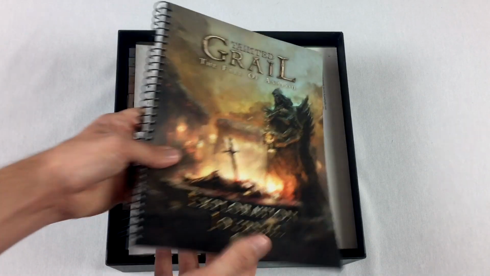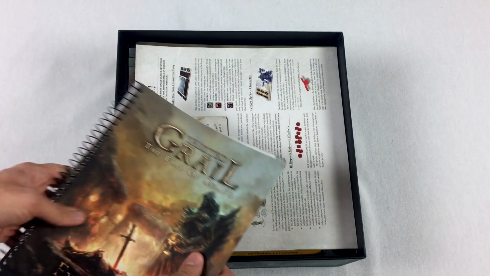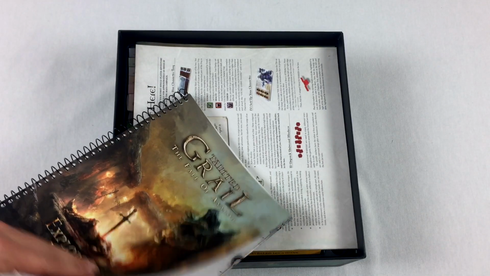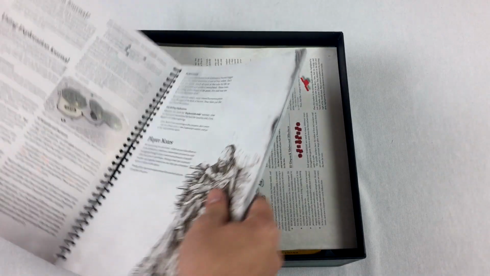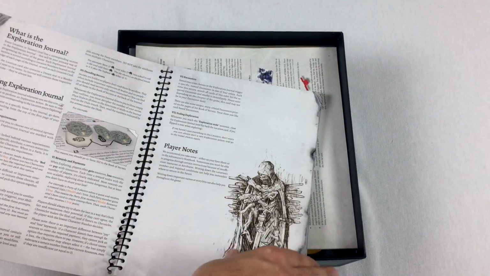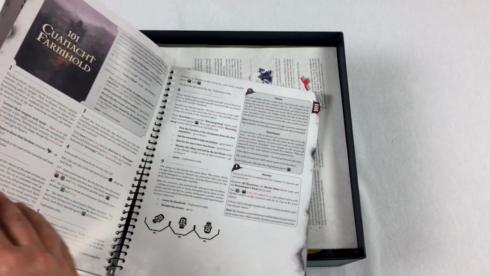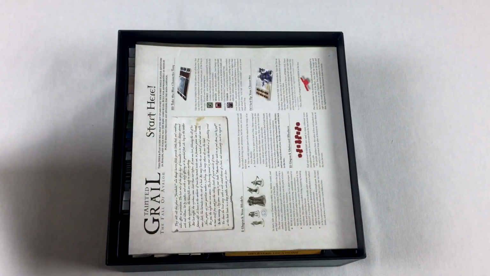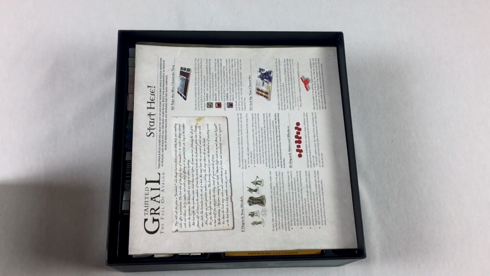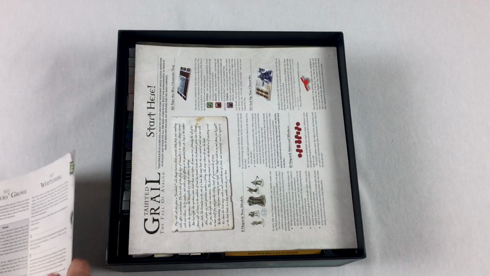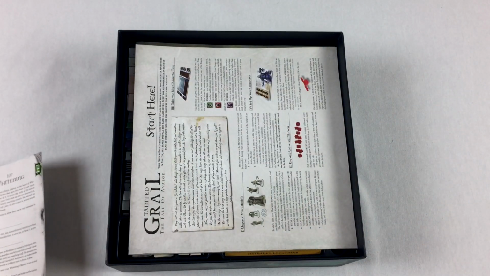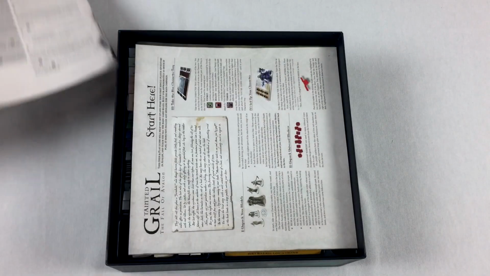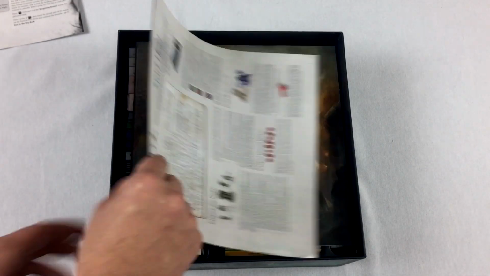We have the exploration journal, and while this is mostly for the campaign, there is going to be a section here that we're going to be looking at and using. There's a nice explanation about what the exploration journal is here and all that stuff. But basically there is going to be a tutorial exploration journal back here in the back. So that's where we're going to be spending our attention. I'm just going to keep this journal out here.